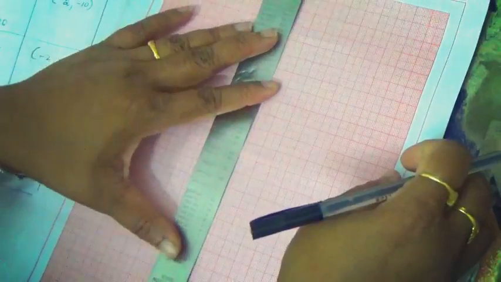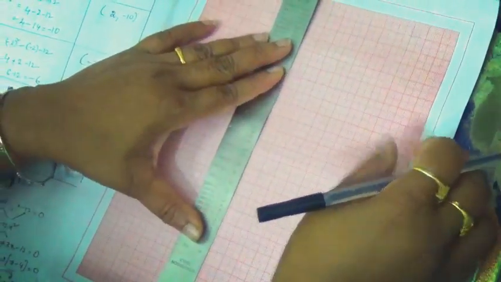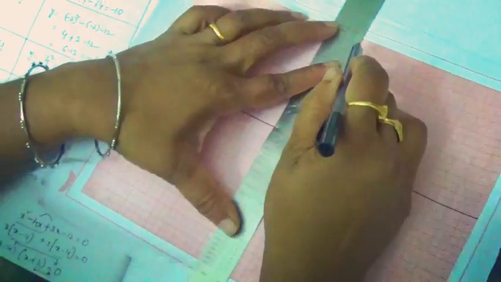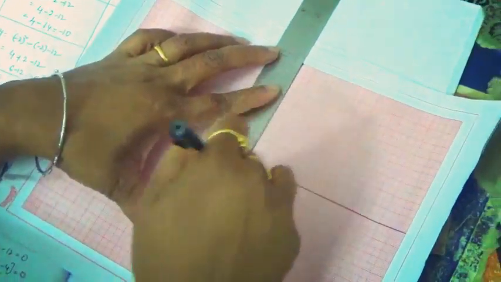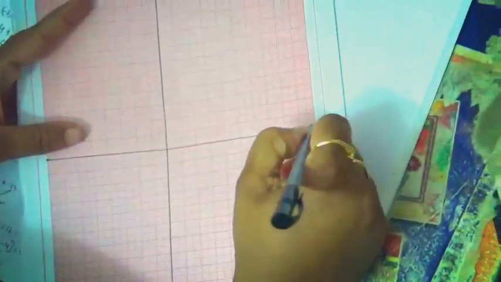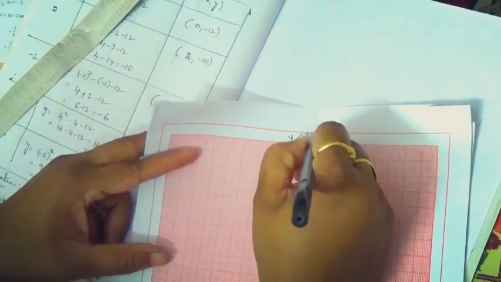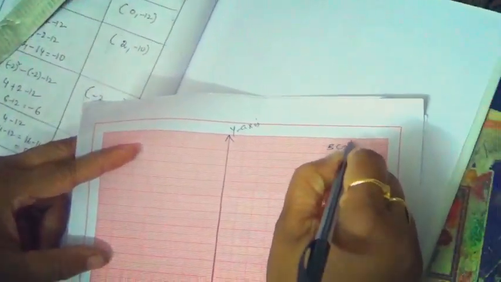So I just draw the graph to identify the coordinates in a graph. Take the values for the horizontal and vertical lines, that is the x-axis, y-axis, and the scale. Is there any highest value here?